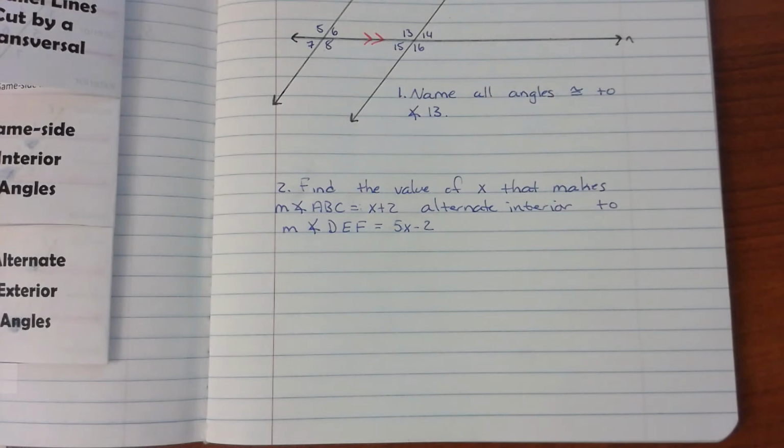I'm looking for the part that's in the parentheses. They're congruent. That's it. That sets up my equation. That right there tells me how to set up my equation. Alternate interior angles are congruent.